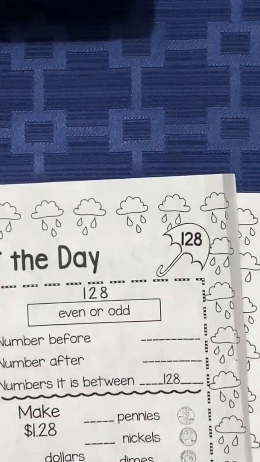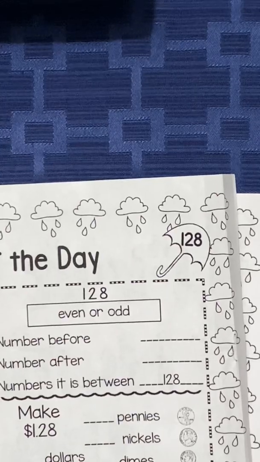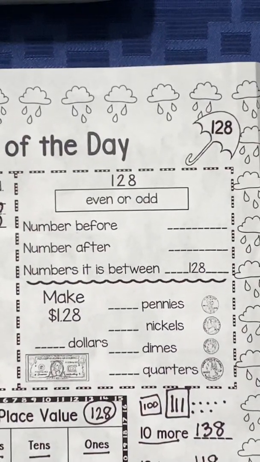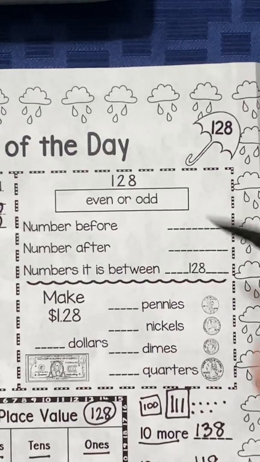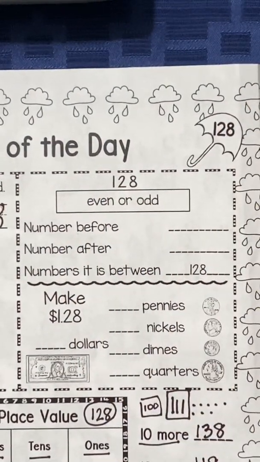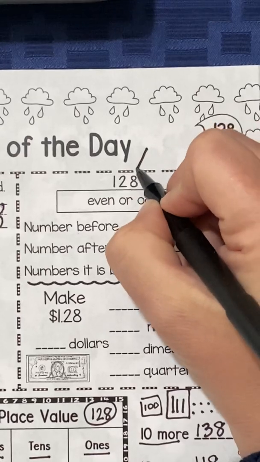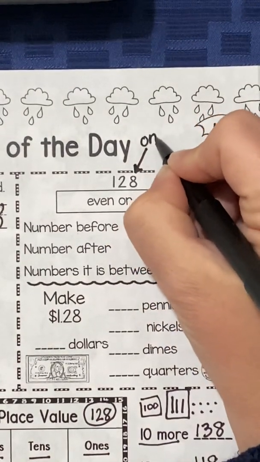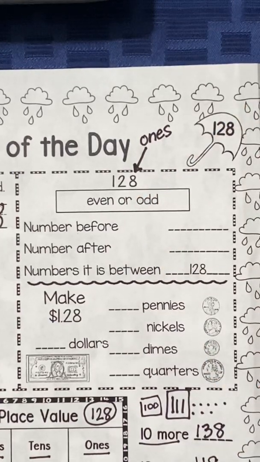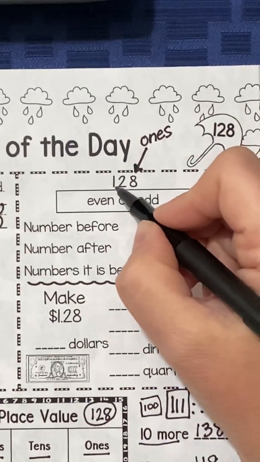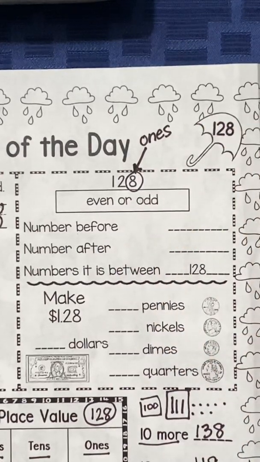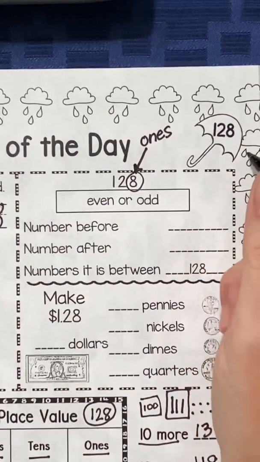Now we're going to go up to our even and odd numbers, and then our coins. Remember that every time we are looking at numbers, if we want to know if the number is even or odd, we always have to look at the ones place. So if I have 128 and I want to know if that is even or odd, I look at the ones.